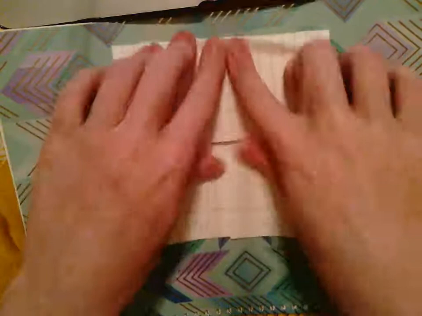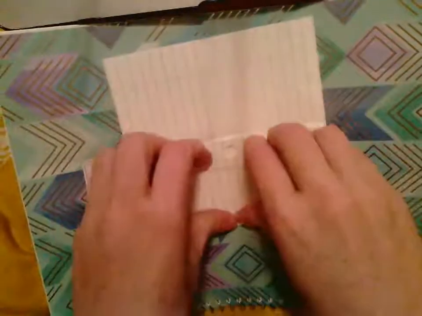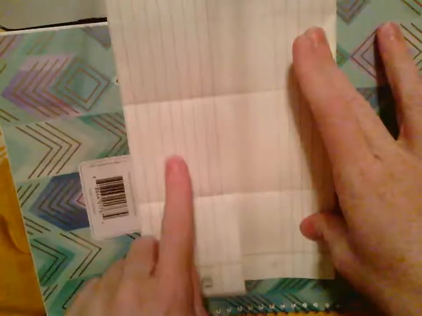And then once you have your trifold, you're going to create a fold, like 3 sections, to where when you open it, you have 1, 2, 3, 4, 5, 6 boxes.